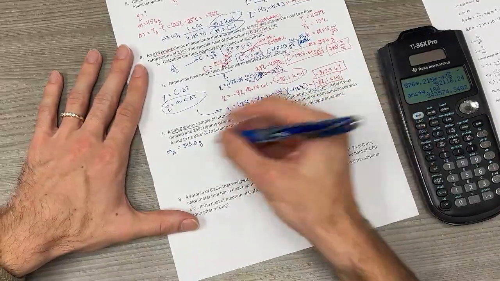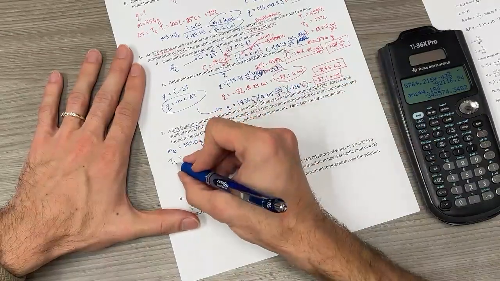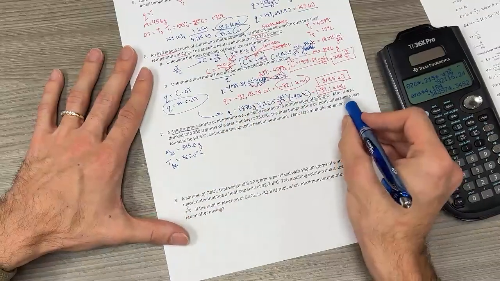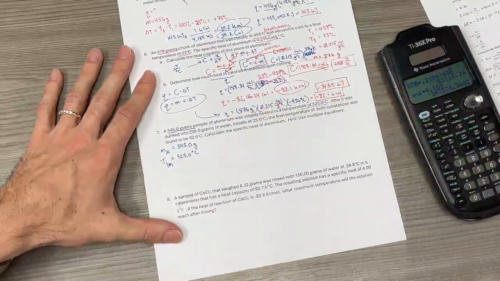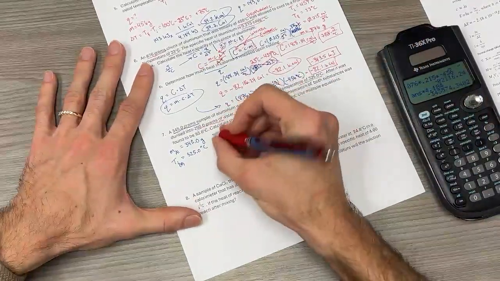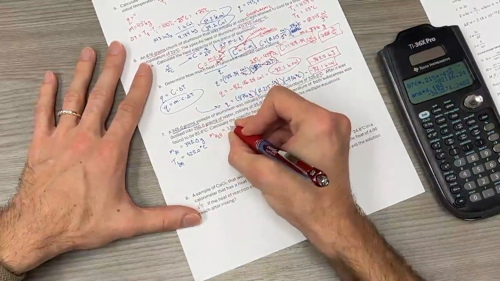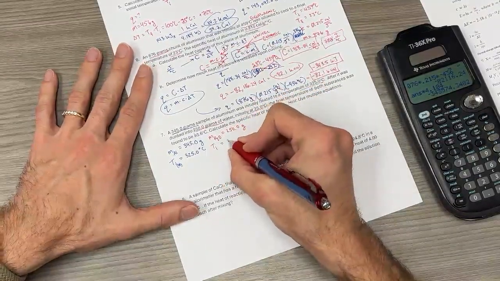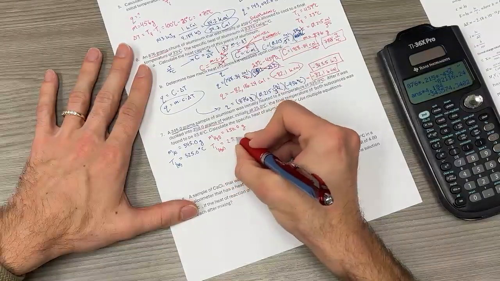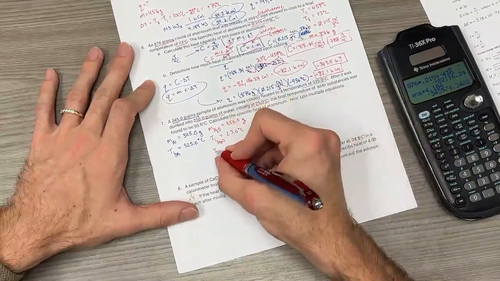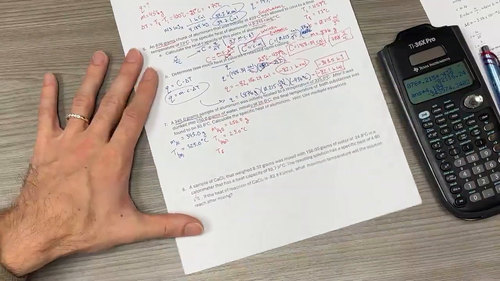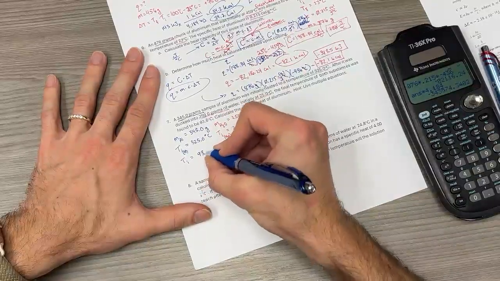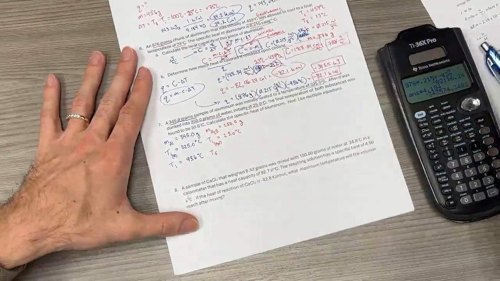Initially heated to a temperature, that's T initial of aluminum, is 325.0 degrees C. After it's dunked in 250 grams of water, I have mass water, 250.0 grams, which was initially at 25 degrees C. Initial temperature of water, 25.0 degrees C. The final temperature for both of them, they've reached thermal equilibrium, 93.6 degrees C.